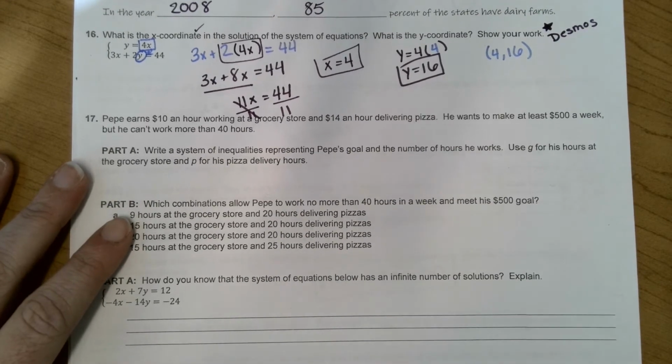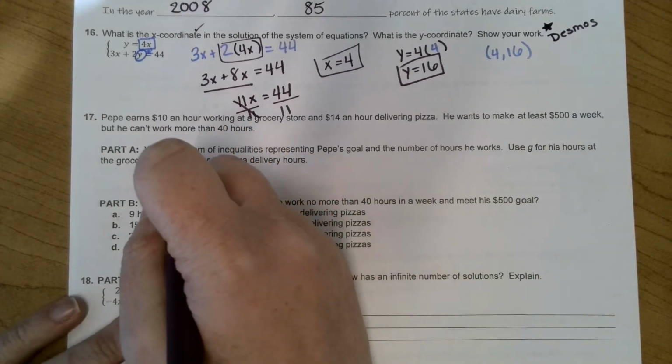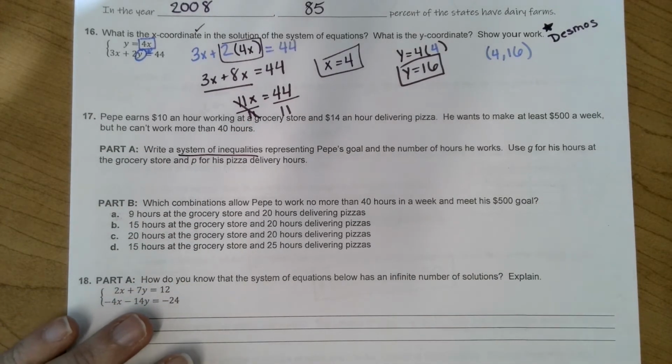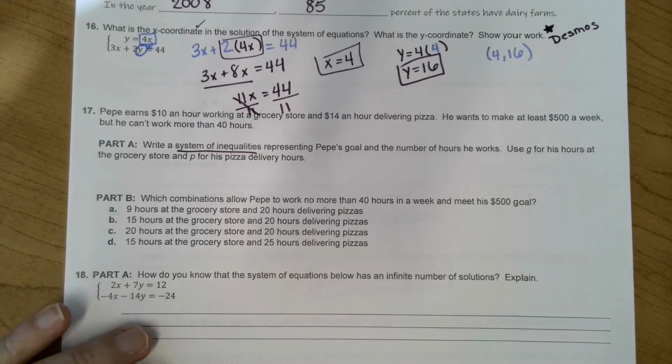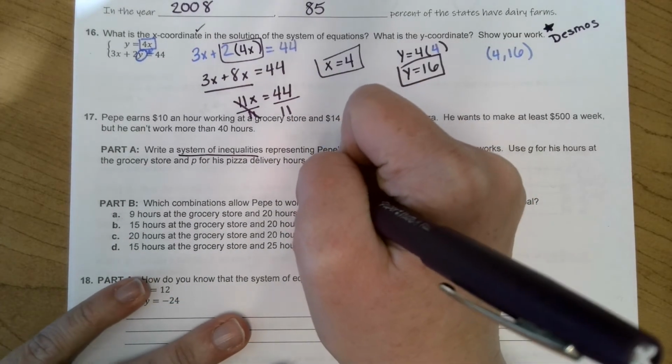Part A. Write a system of inequalities representing Pepe's goal and the number of hours he works. Use G for his hours at the grocery store and P for his pizza delivery hours. So we have to write a system of inequalities. We need two inequalities, because they're not equations, they don't have an equal sign. So we need a system here.